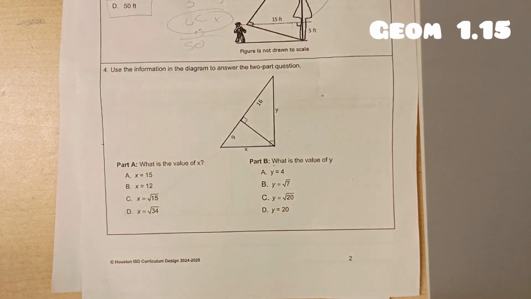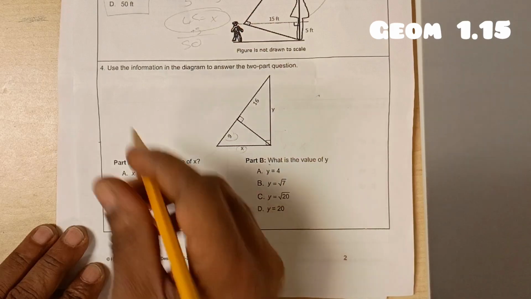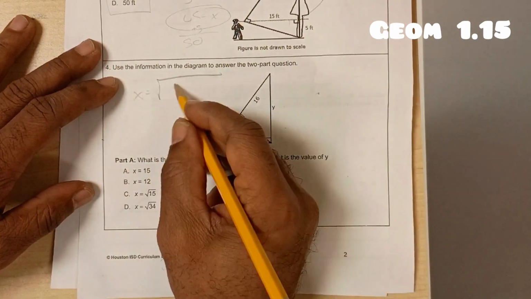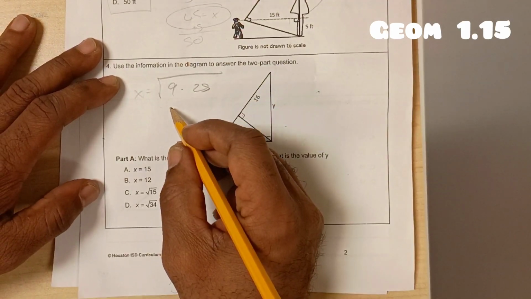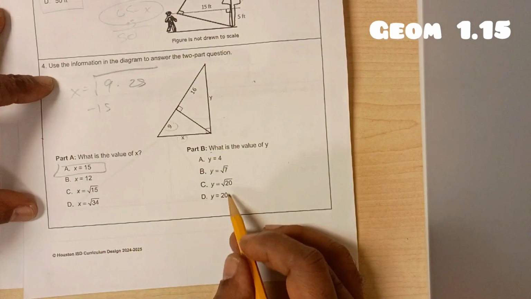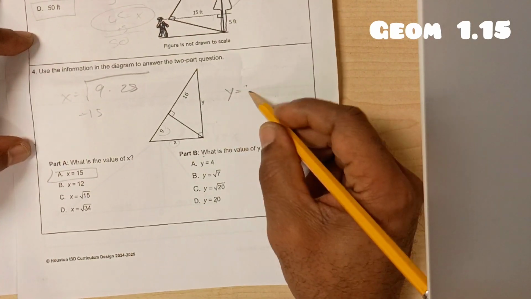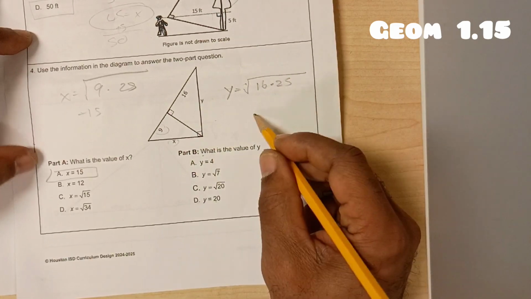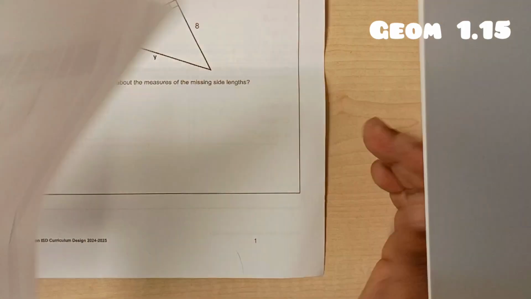Resuming. To find the value of x, since it's related to this 9, x has to be equal to the square root of 9 times the total, which is 25. And that's going to be equal to 15. That's how that's done. To find this y, since y is related to 16, y is going to be equal to the square root of 16 times the 25, and so that's 20. So that's the work that's done for those. Next one.